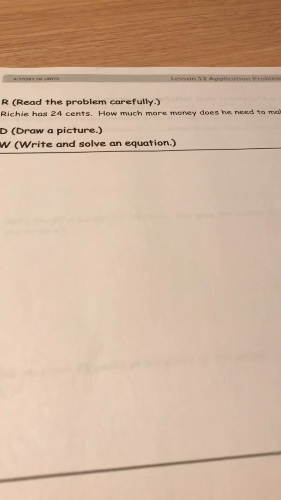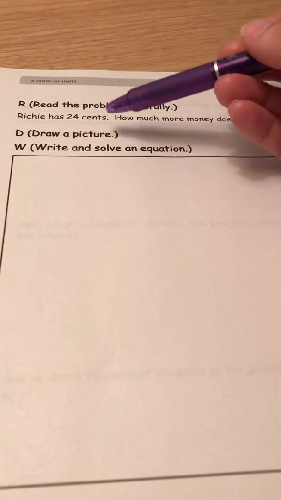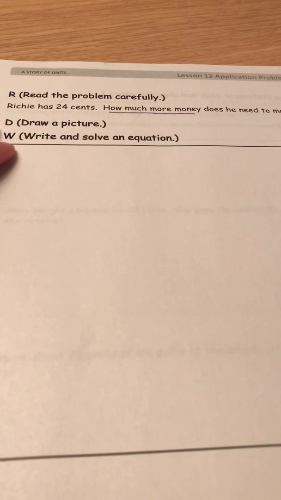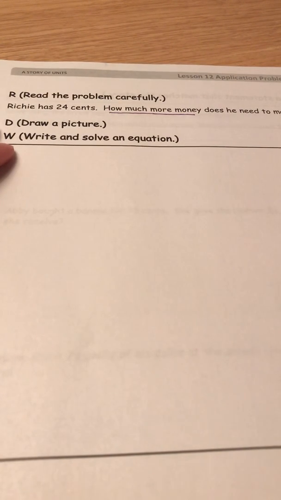Let's get started with our application problem. It says, Richie has 24 cents. How much more money does he need to make $1? Well, we can do that a few ways, can't we? We know that "how much more" is a really good indicator that we could do a subtraction problem, right?